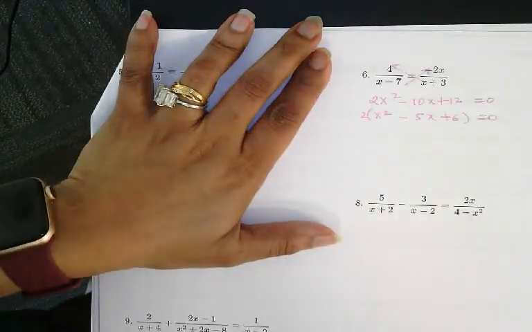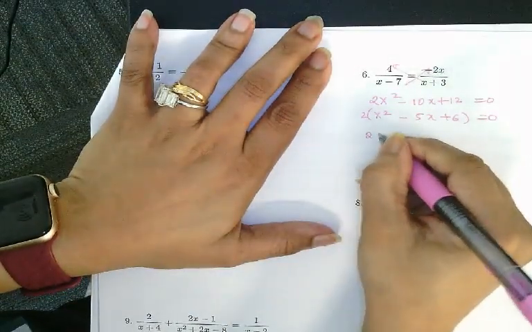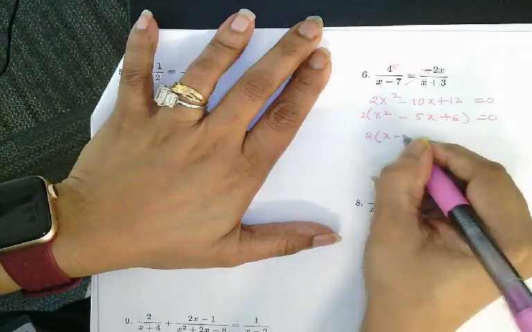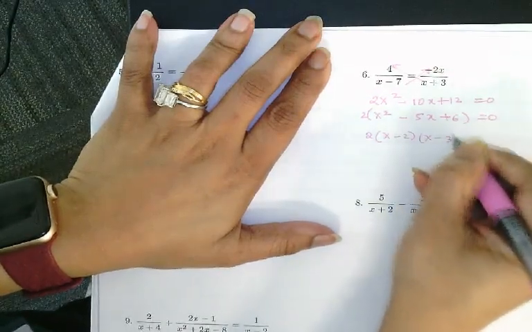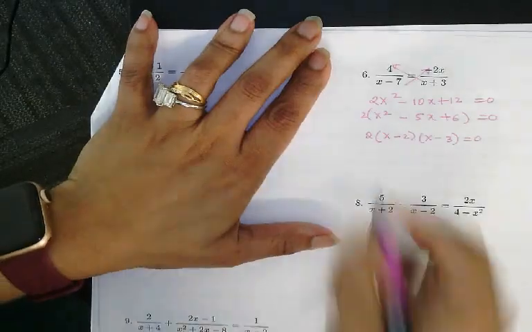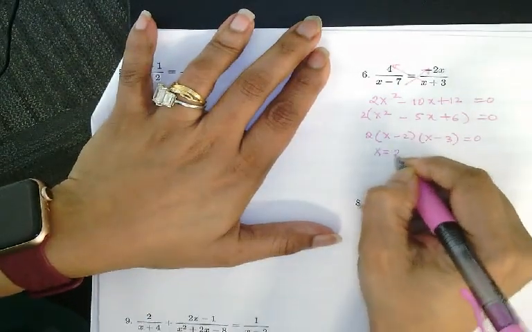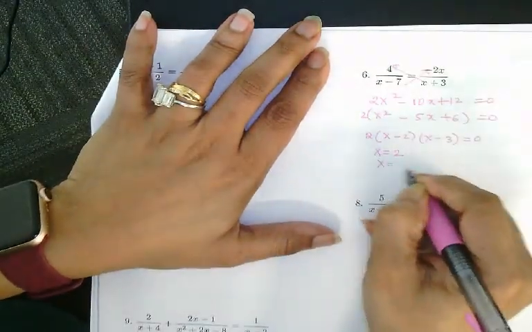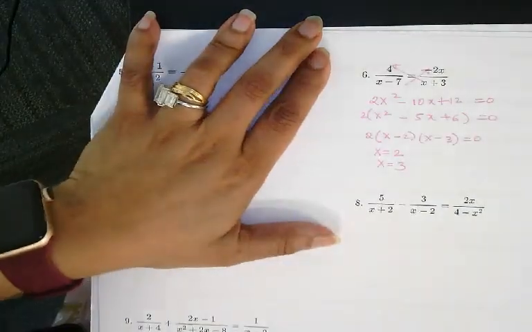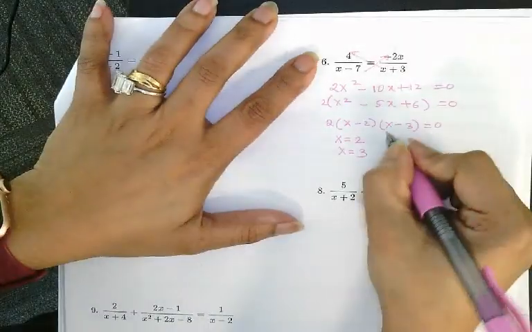Now you factor, and your factors are going to be x minus 2, x minus 3, right? What are the x values? x equal to 2, x equal to 3. These are the answers, right? And what are the restrictions now?